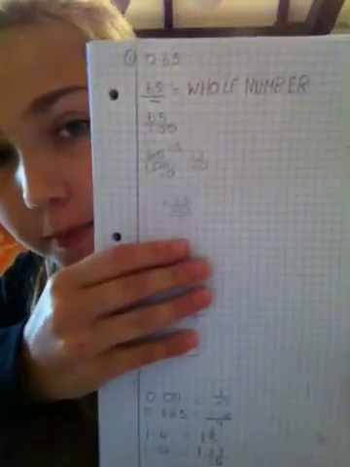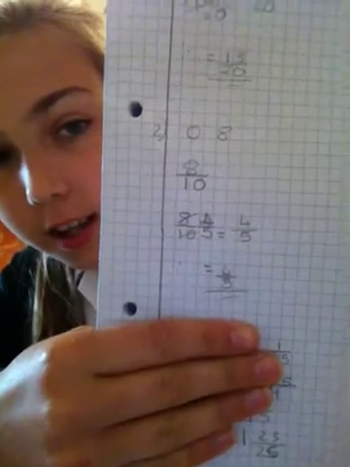So, here's my workings at the top. As you can see, I've used that method again. Everything's one under another. And it's a lot easier, trust me. Now, 0.8. Because that's in the tenths column, you have to times it by 10 to make it a whole number. So, 8 over 10, cancel that down to 4/5. Again, I've used that method, and I've got it right. There you go.